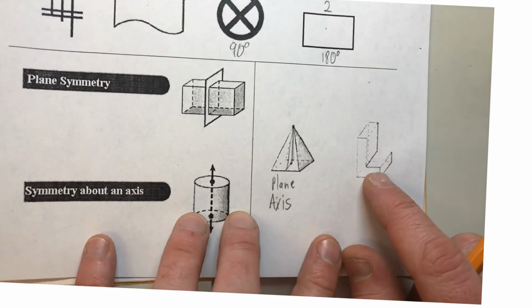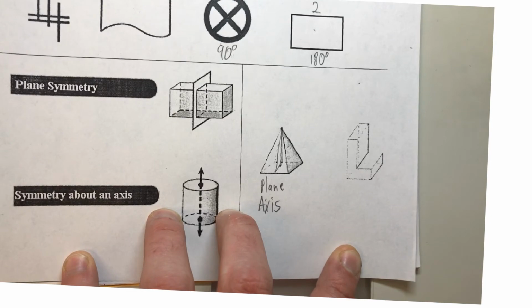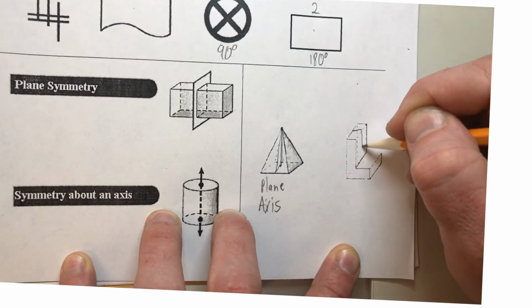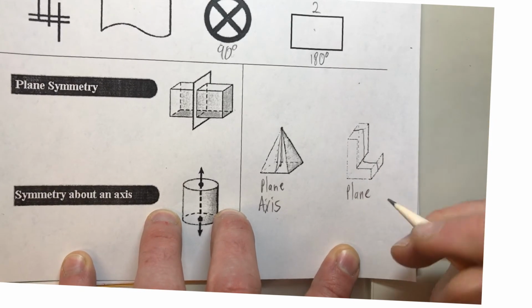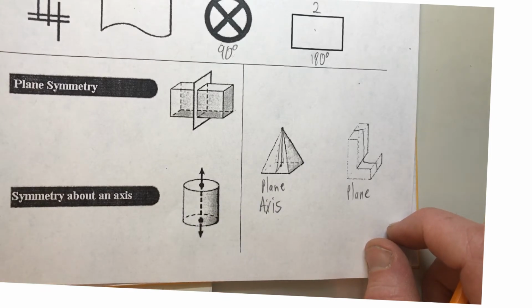Okay, what about this 3-dimensional L? Does it have plane symmetry? Could I slice it somewhere and make 2 equal pieces? Yes, if I sliced it down like this, that would make 2 equal pieces. So it has plane symmetry. But could I put an axis through it somewhere, like draw a line through it and spin it on that line? No. And you're right, there's nowhere I could do that.